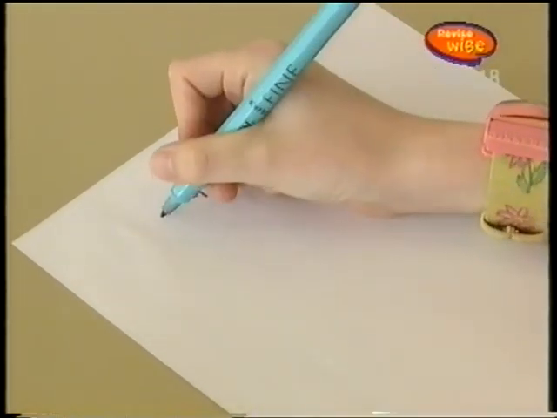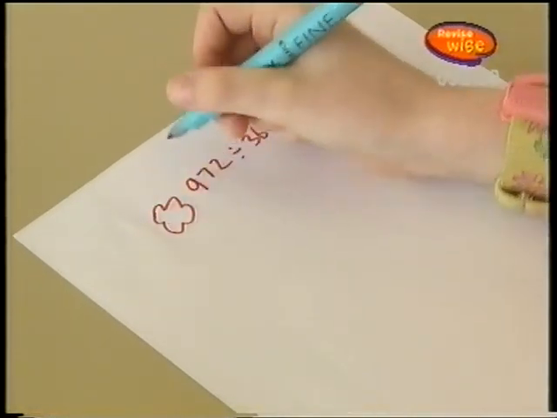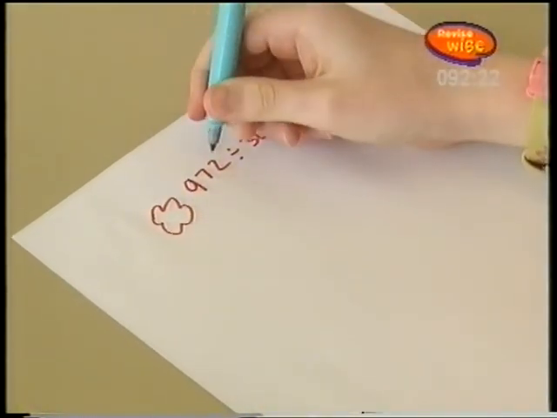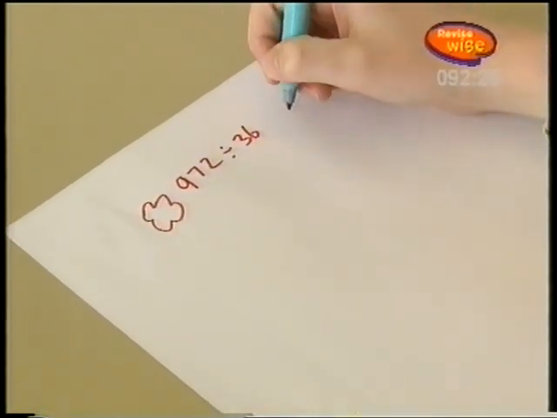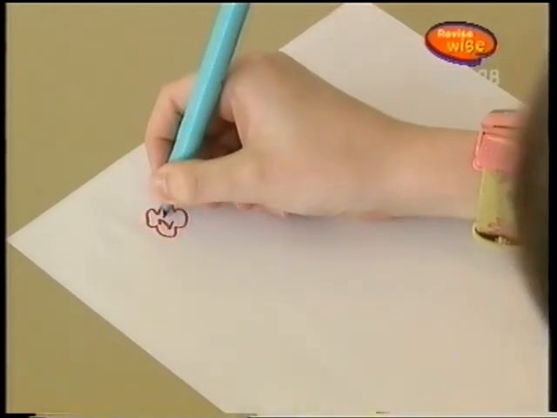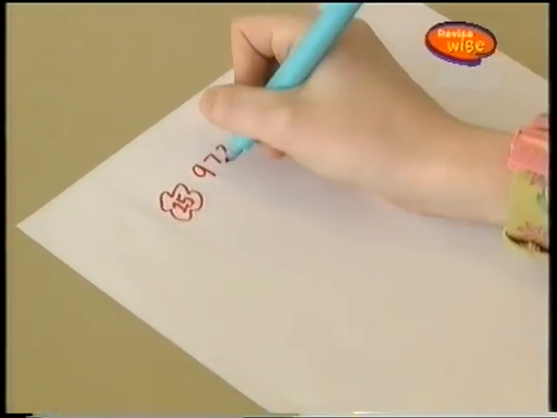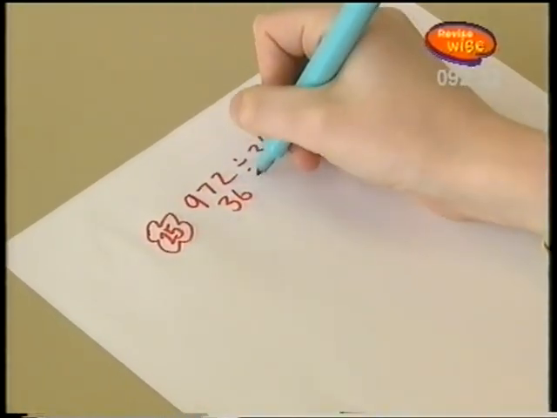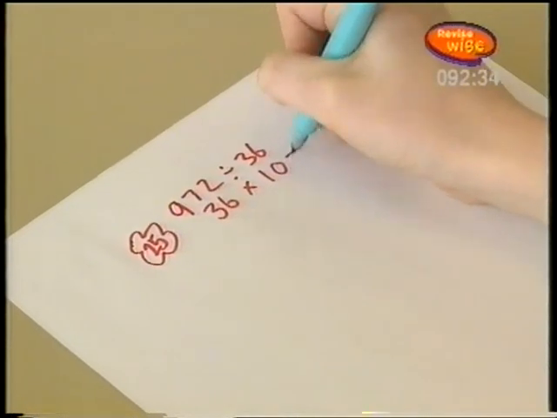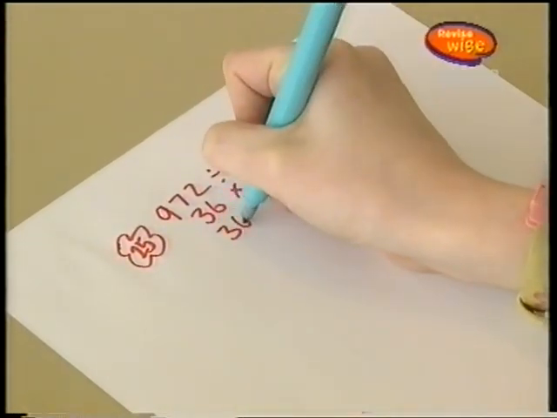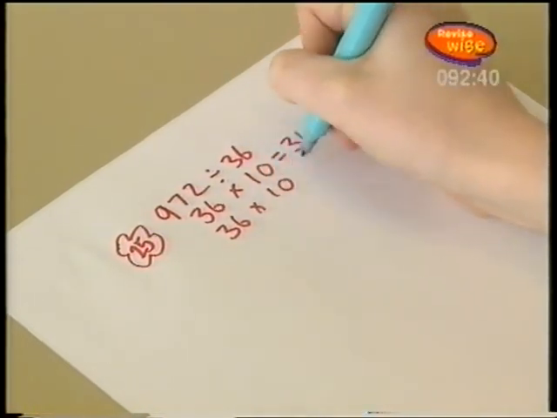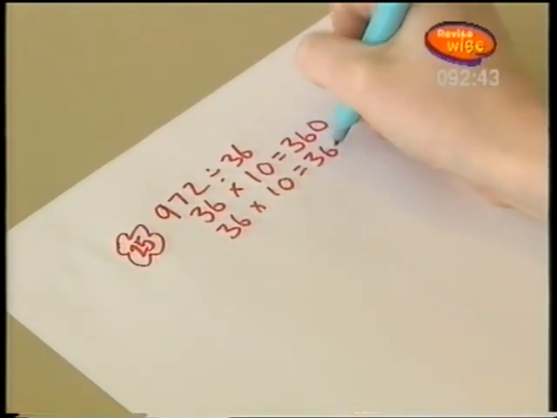First I would make an estimate, and that I would make 972 to 1,000, make 36 to 40, and 1,000 divided by 40 is 25. So then I would do 36 times 10 equals 360. Then 36 times 10 again, which equals the same.